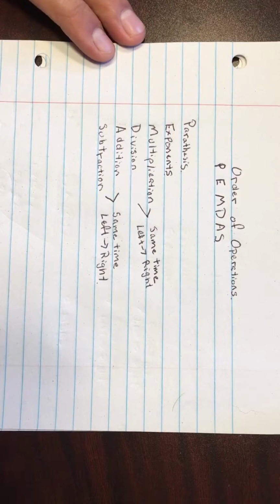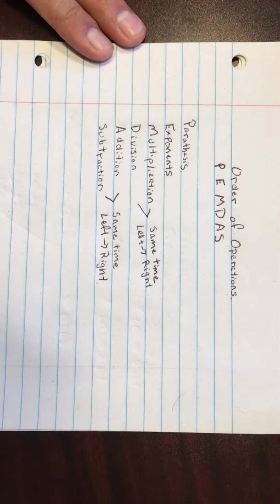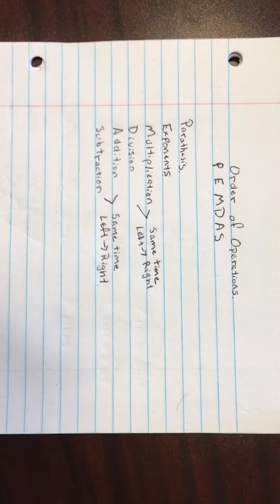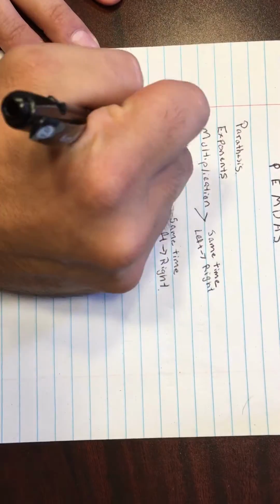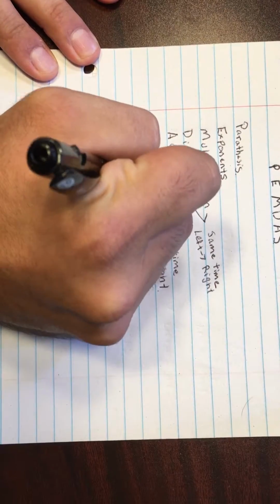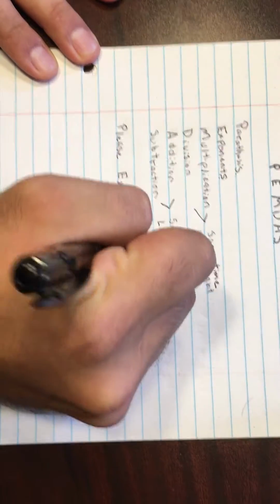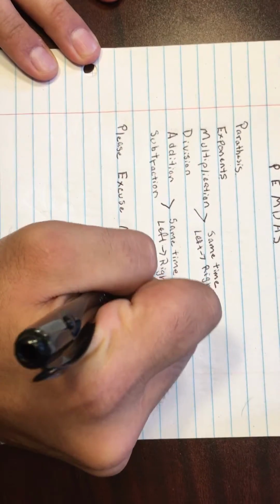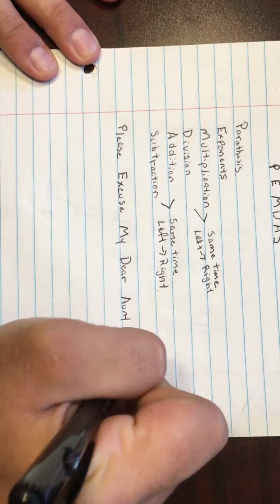All right, so there's a couple ways to remember this. Some of us will remember PEMDAS. It's a weird word, but it kind of sticks. What I was taught was the phrase, please excuse my dear Aunt Sally.